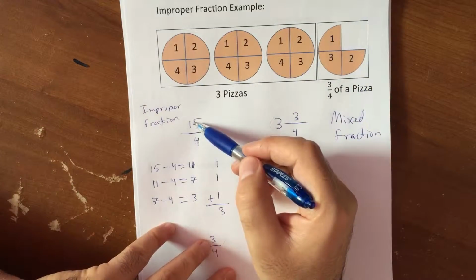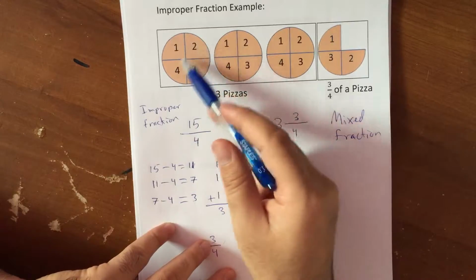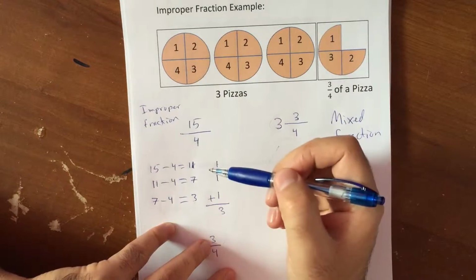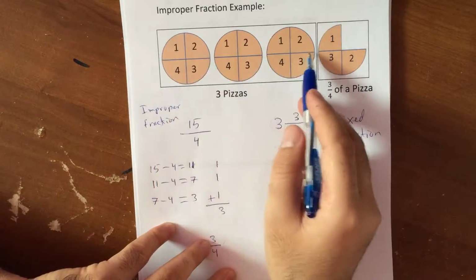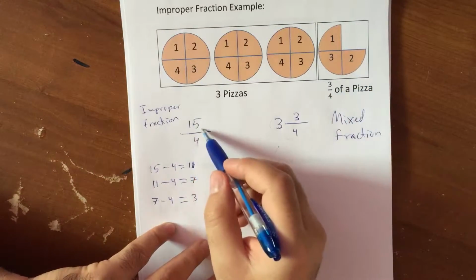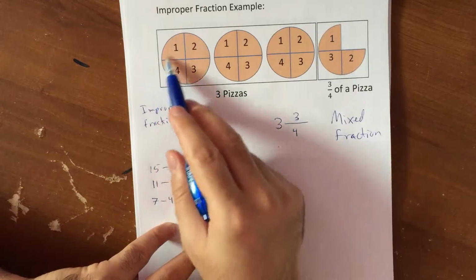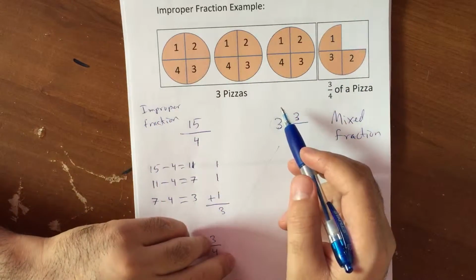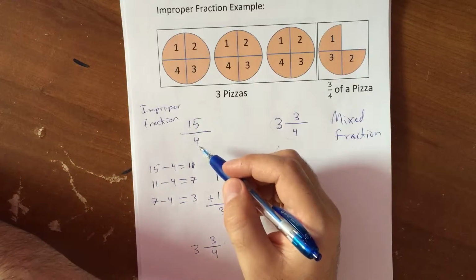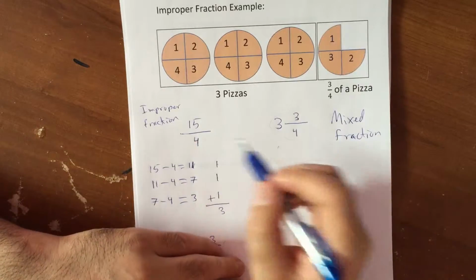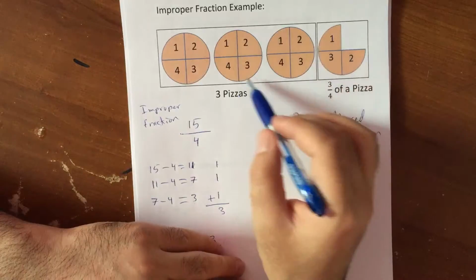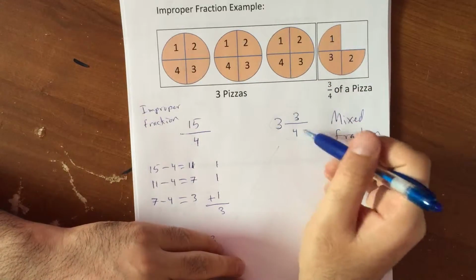So that number goes in the numerator, and the number of slices in one pizza goes into the denominator. So we have 3 complete pizzas and 3 extra slices. So that's our improper fraction. Now we can write this whole thing as a mixed number, right? Remember, when you convert one thing to another, you can do that directly. So we can convert this to a mixed number, or we can just count it in here and write the fraction here.